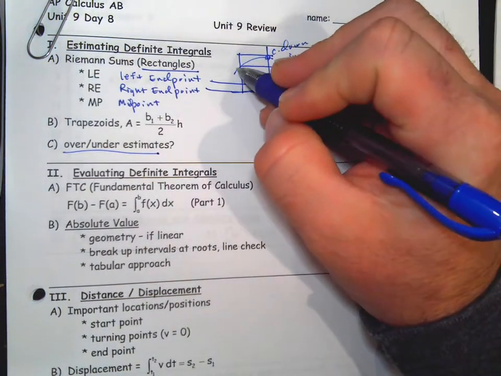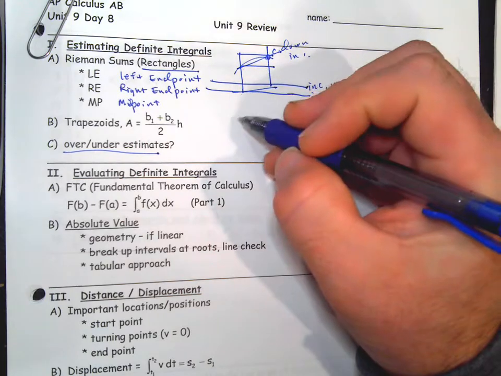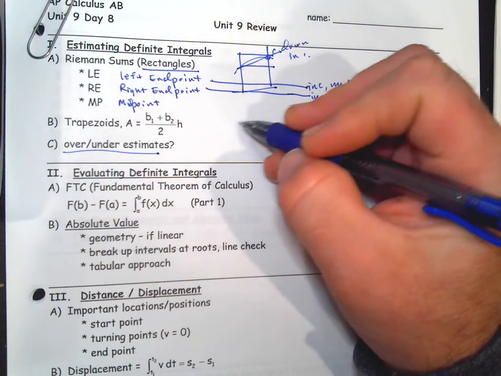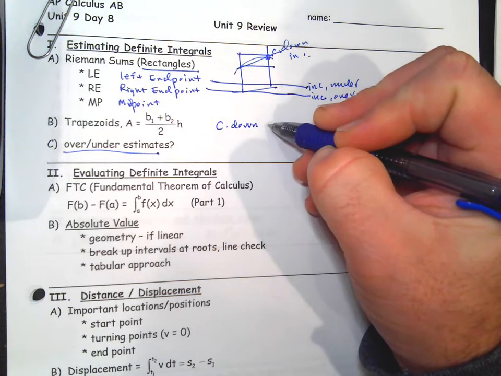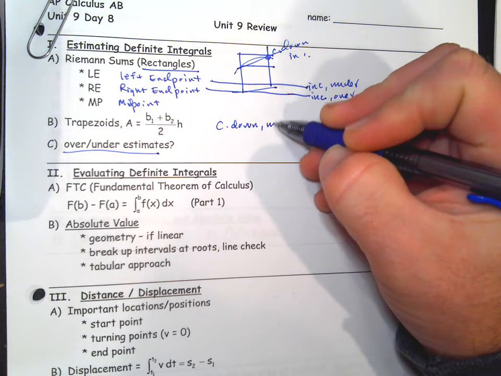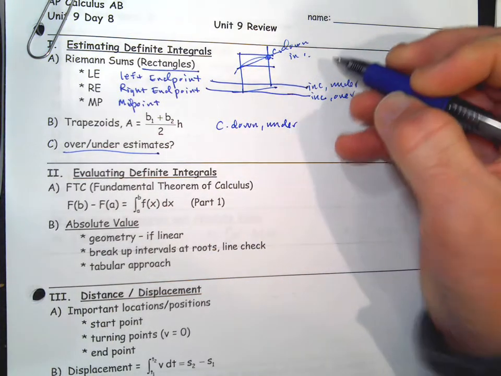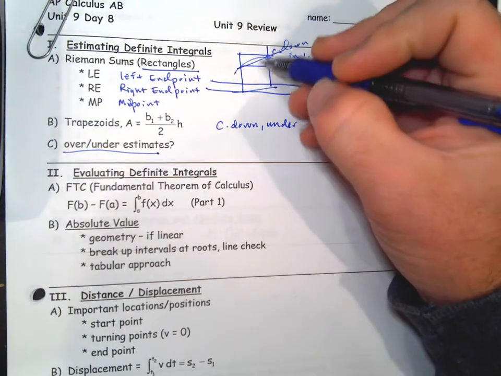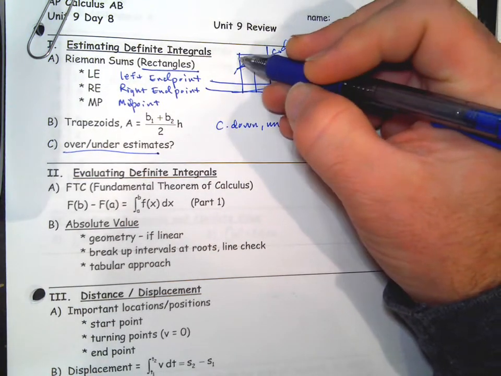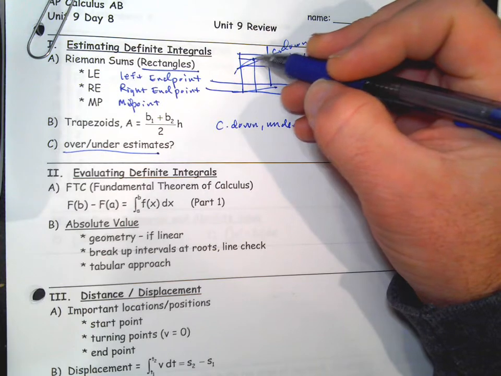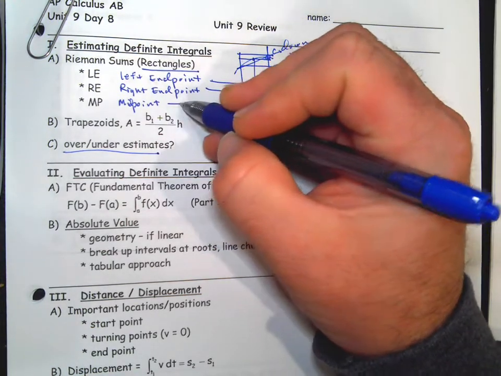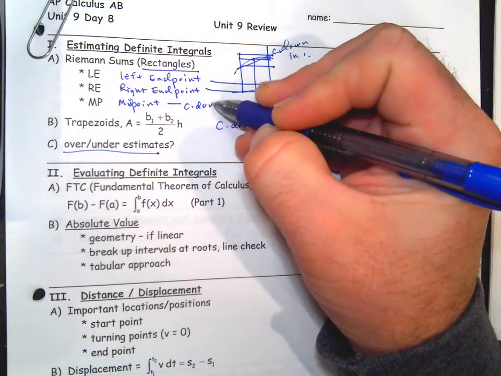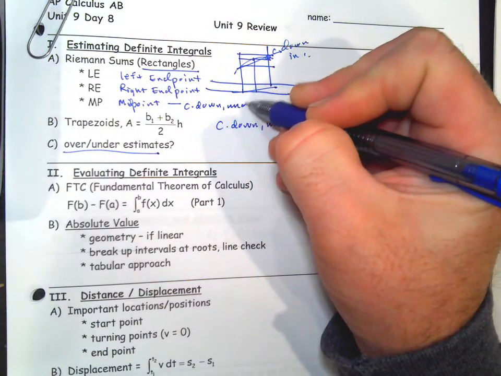Concavity, trapezoids are pretty easy. It has to do with concave. If it's concave down, it's going to be under. And the midpoint ones are the hardest ones. But if you draw it, you say, well, there's more over than under, so it's going to be over. And that has to do with concave down. It's going to be under.